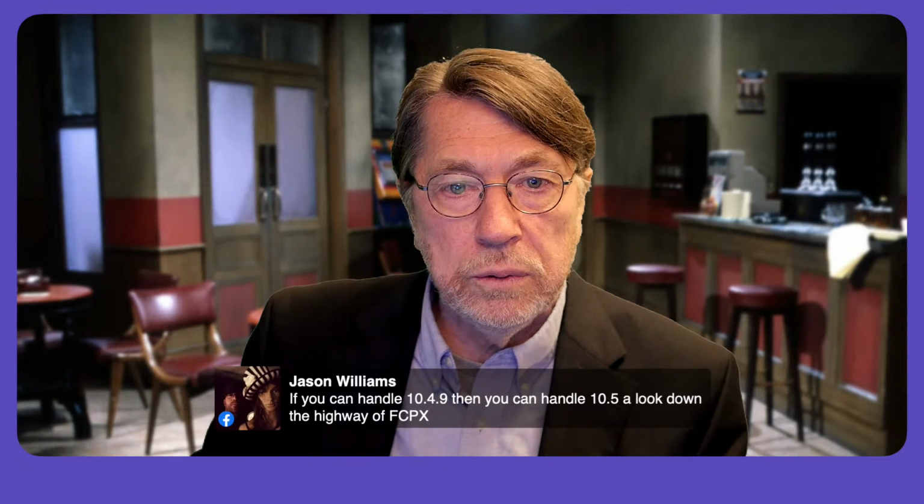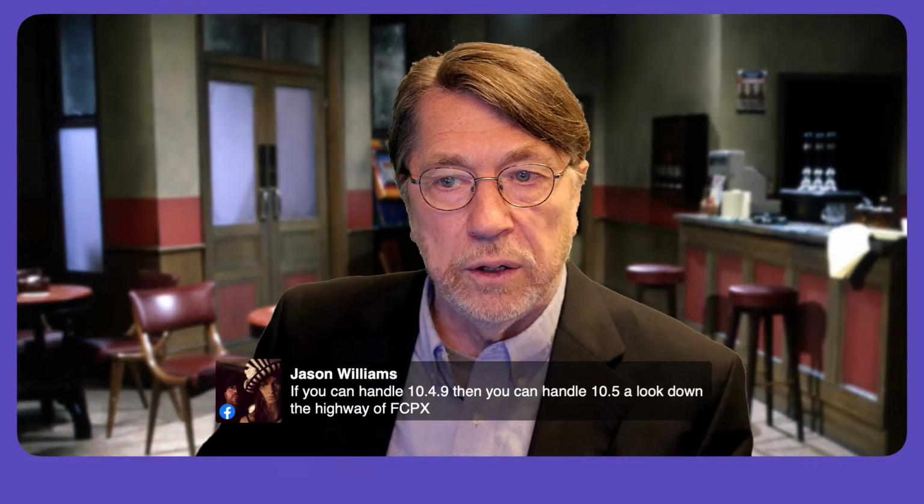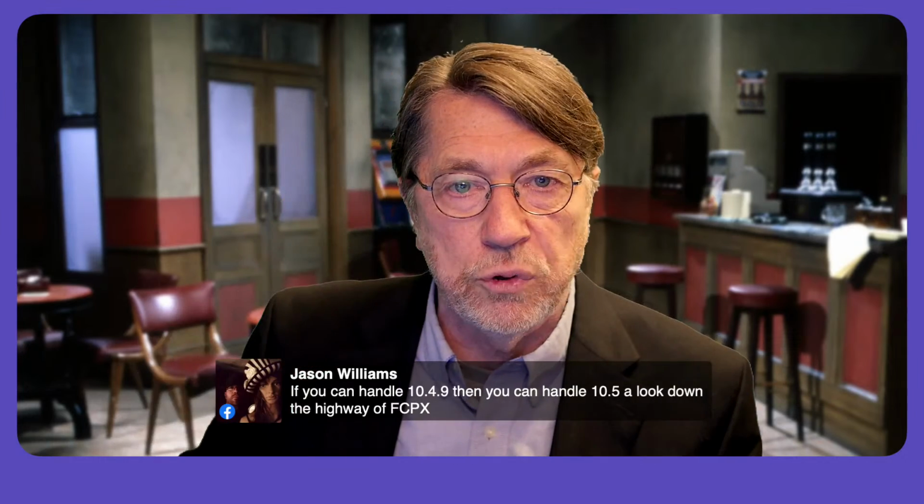If you can handle 10.4.9, then you can handle 10.5. Look down the highway of Final Cut Pro 10. I think that 10.5 is going to work on Intel Macs for sure. I mean, Tim Cook has already said we're going to be supporting Intel Macs on macOS for years. That's plural, to come. So we have Big Sur now. We have another update next year, most likely, and an update after that will be on Intel. And Final Cut Pro will also be on Intel.